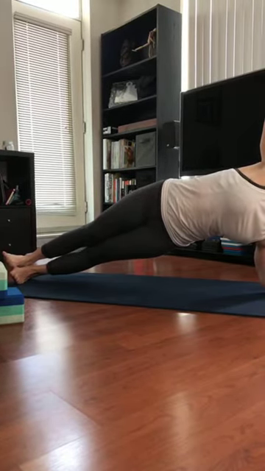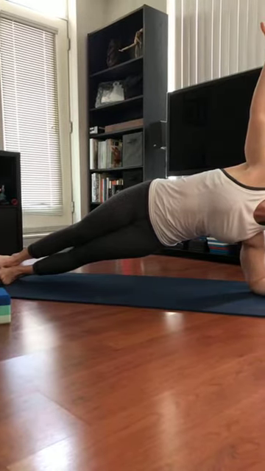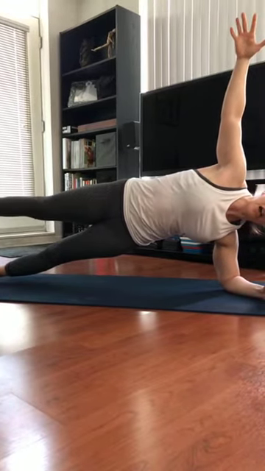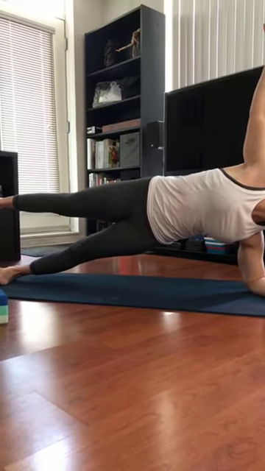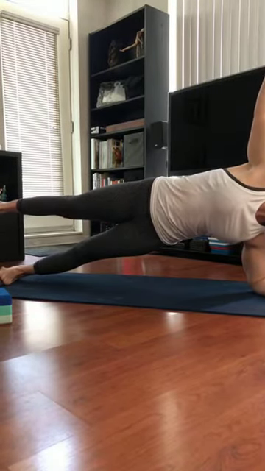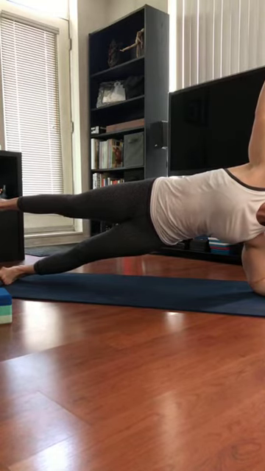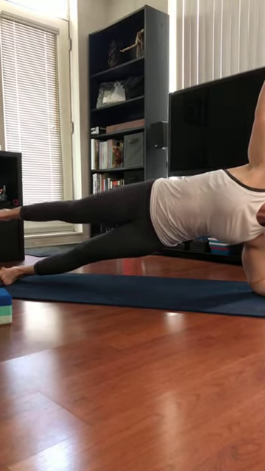Now, I want you to see if you can use the strength you've created to lift your top foot a little bit up off your bottom foot. Now really lift that bottom hip high. Good. Hold here for 5, 3, 1. Bring your legs back together.